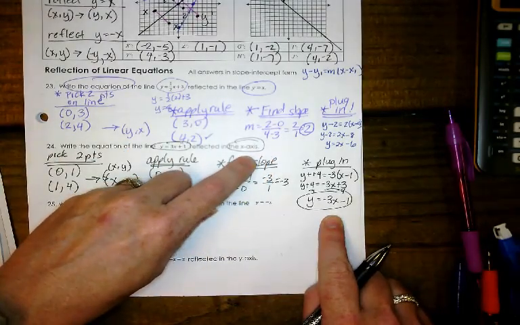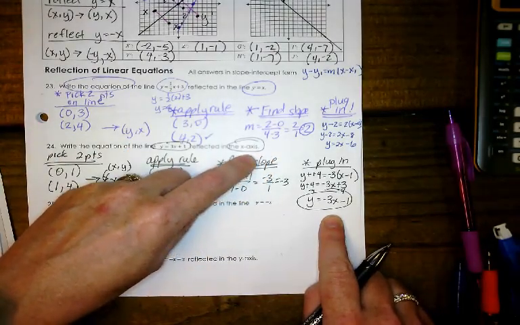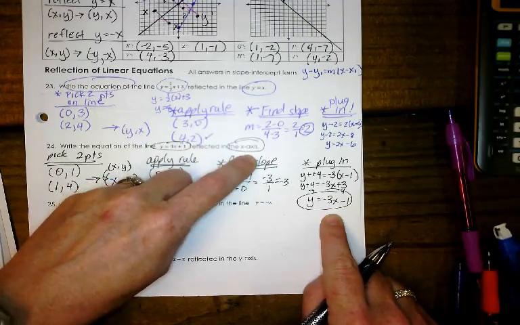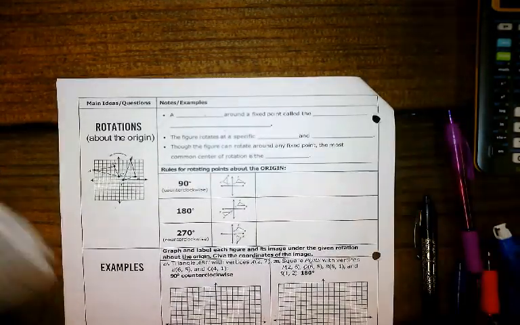What's a short form letter word for a rotation? To turn or spin. I'll take either one. And it's around a fixed point called the center of rotation.